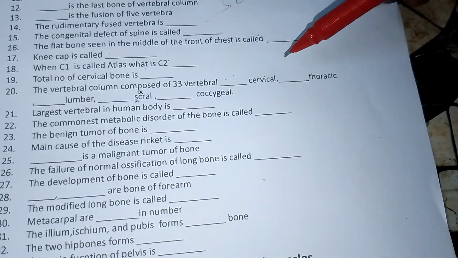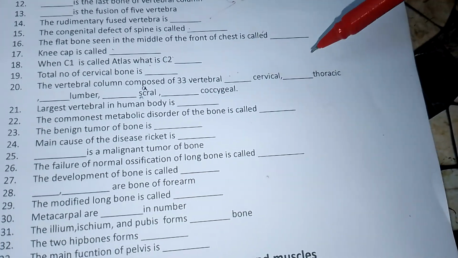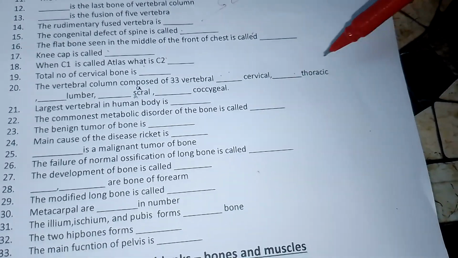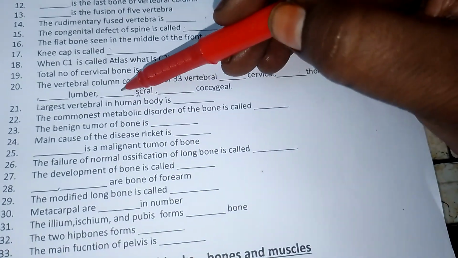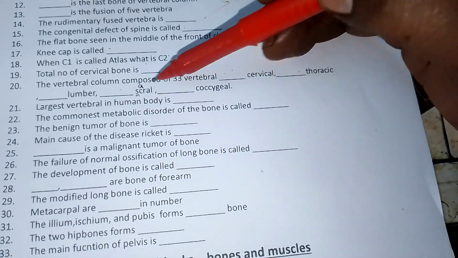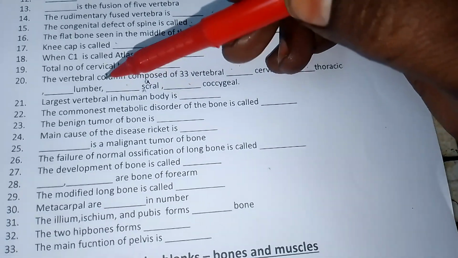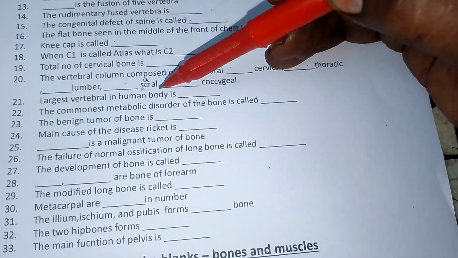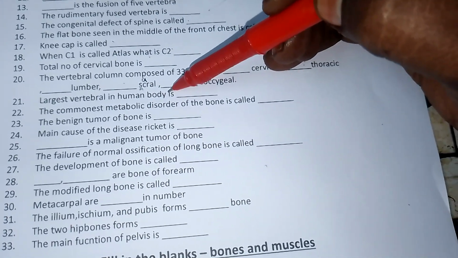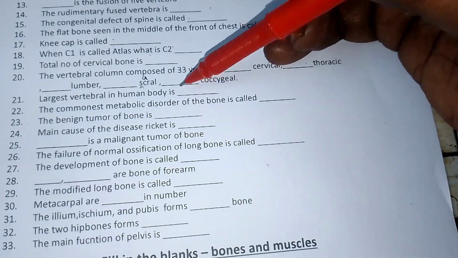So what are they? 7 cervical, 12 thoracic, 5 lumbar, 5 sacral and 4 coccygeal bones. Together, if you count, it is 33. The largest vertebra in the human body is the lumbar vertebra.